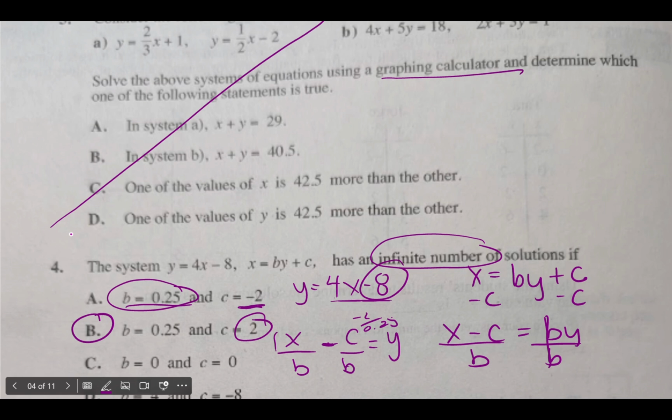And then just going over that one more time, to have an infinite number of solutions, y equals mx plus b, you have to have 2 lines that have the same slope and the same y-intercept, because you'll have one line that lays right on top of the other, and every single point on that line is a point of intersection. So that's why it's infinite.